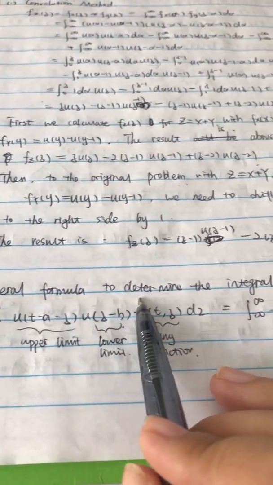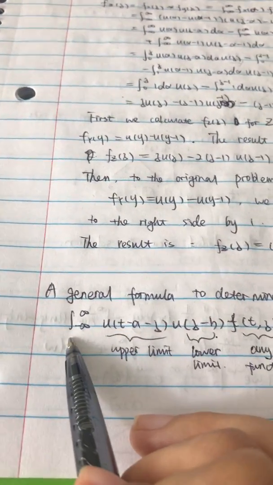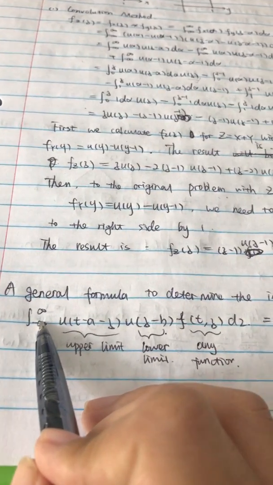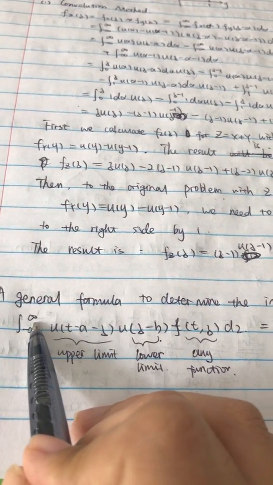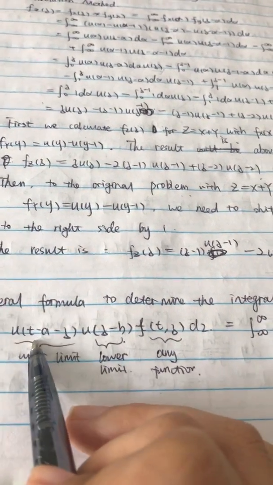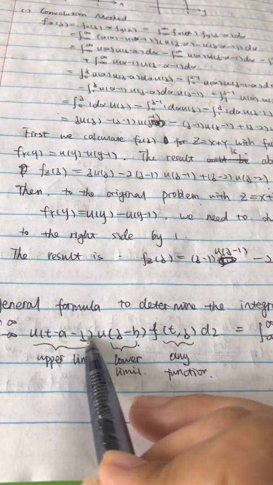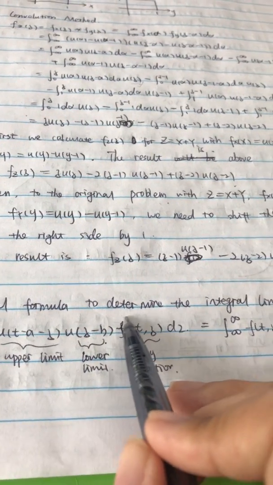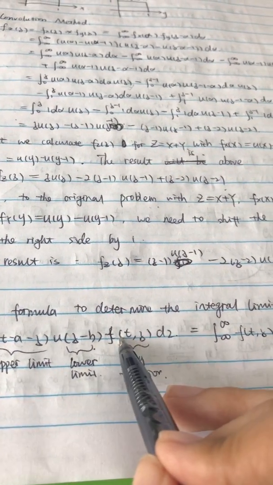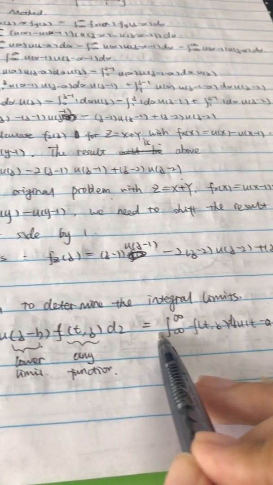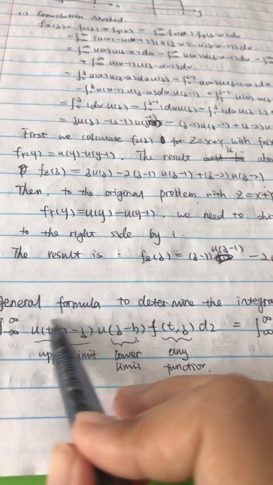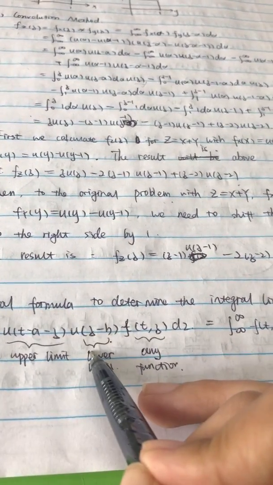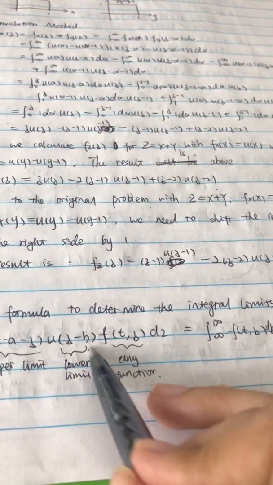Here we have a general formula to determine the integral limits. For the integral from minus infinity to infinity of u(t minus a minus z) multiplied with u(z minus b) and f(t, z) dz, you see here is the upper limit and here is the lower limit, and here is the function.